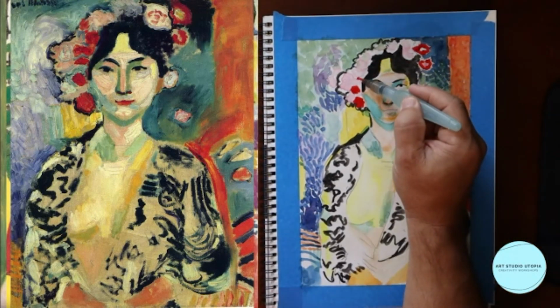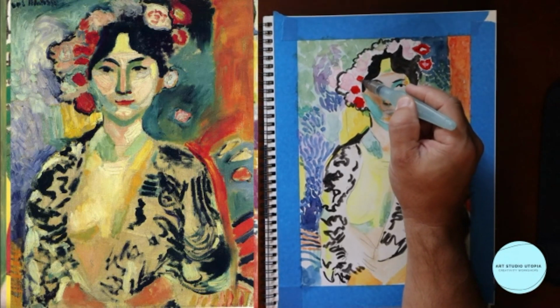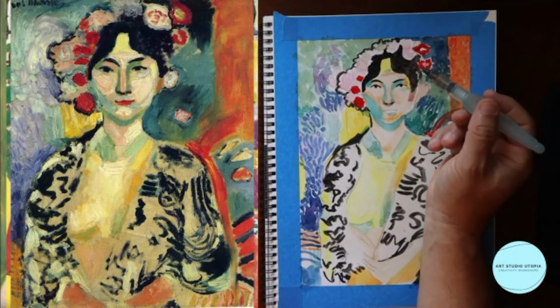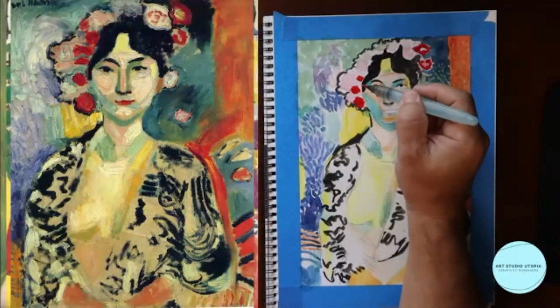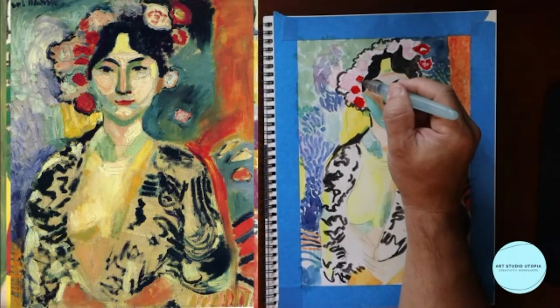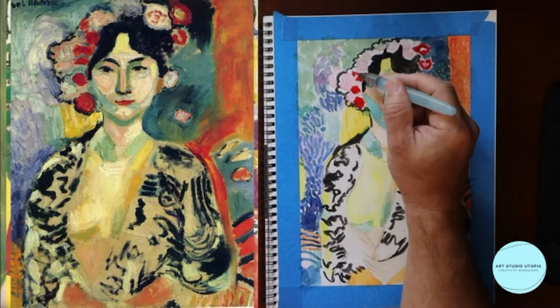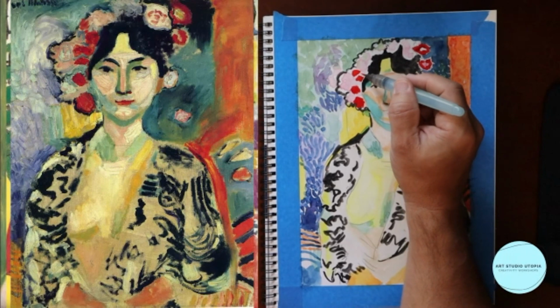We continue right into here. And very careful, because I see that that black might not be fully dry yet, so make sure you don't touch them. Otherwise, you'll have a little bit of a bleeding of color going on.